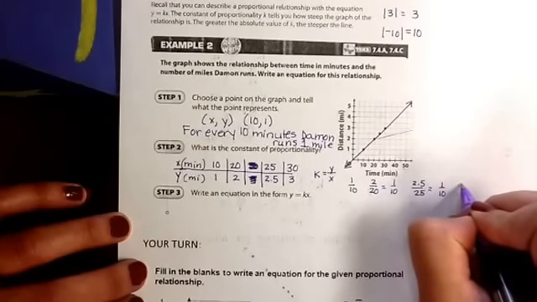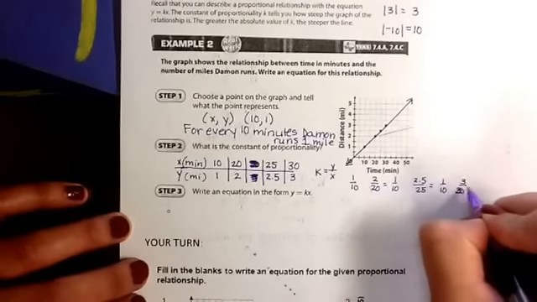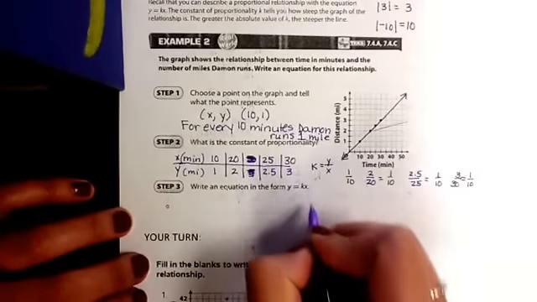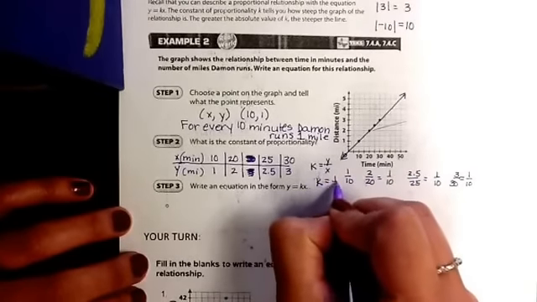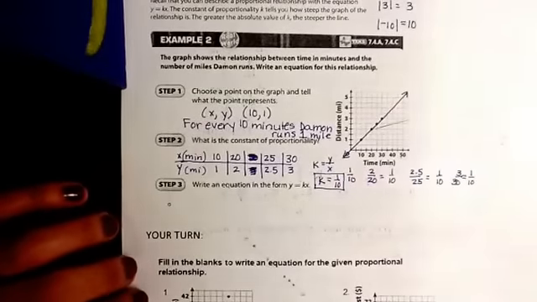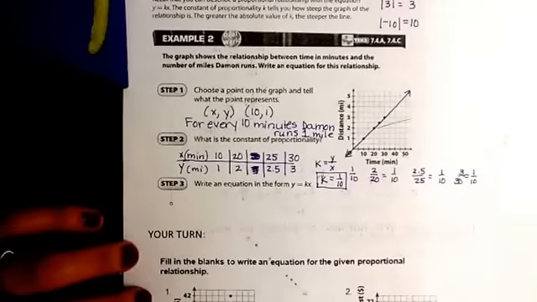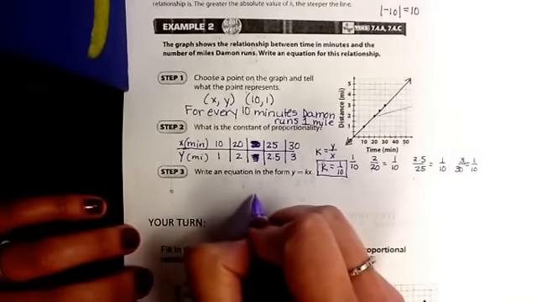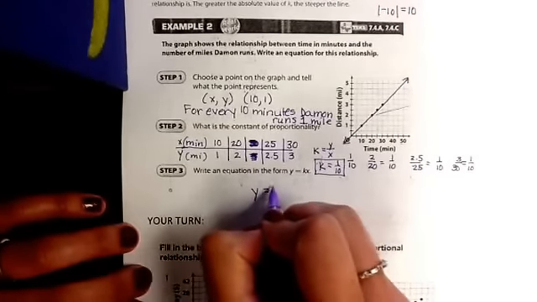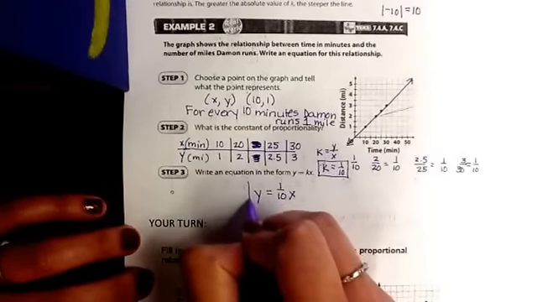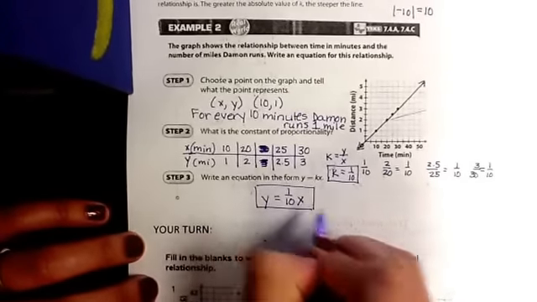And the same with 3 divided by 30 would also simplify to 1/10. So my k, my constant of proportionality, is going to be 1 over 10. Step 3, write an equation in the form y equals kx. Well, y equals, my k is 1/10, x. That's all you would have to write for that.